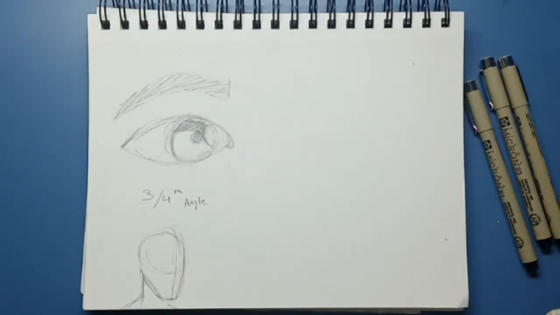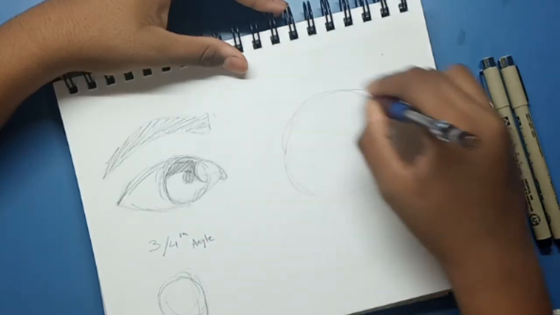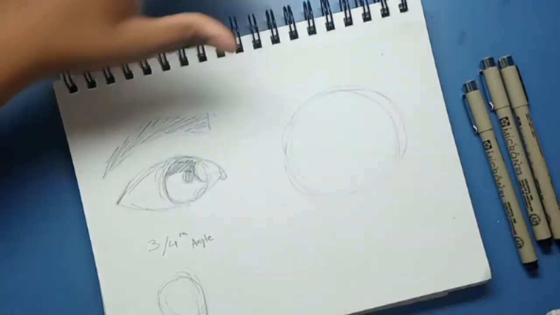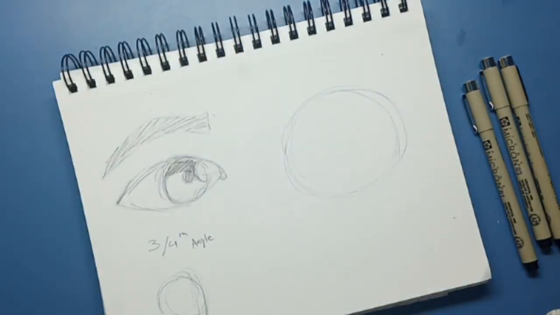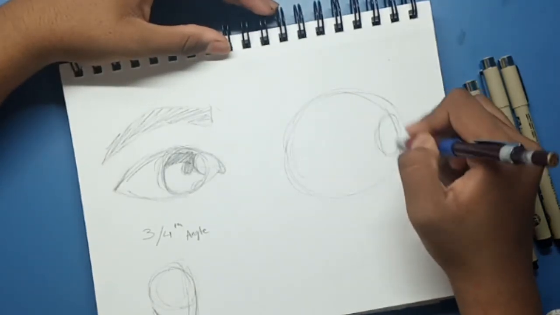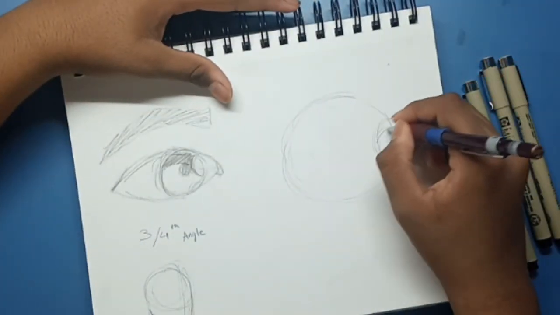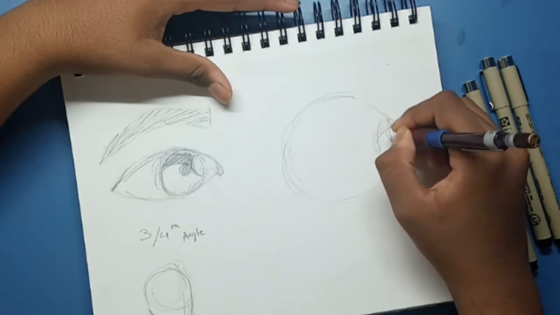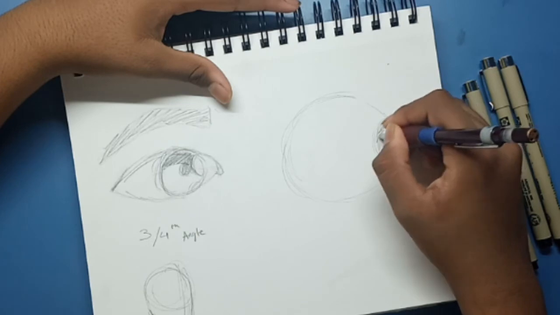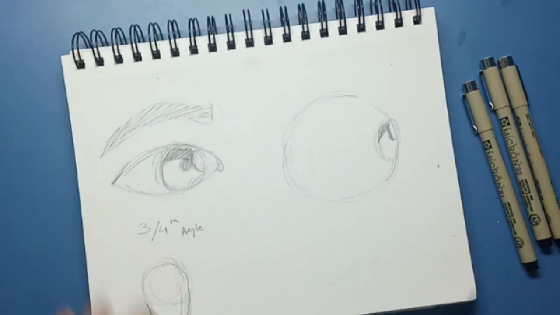Now we have the profile view or the side view. So here we begin with the eyeball. So imagine you're viewing it from the side. So this would be the iris. Second. That's there, and then the highlight. Now we figured out where the highlight, the iris and the pupil will go, but we haven't figured out how the eyelids are going to be.